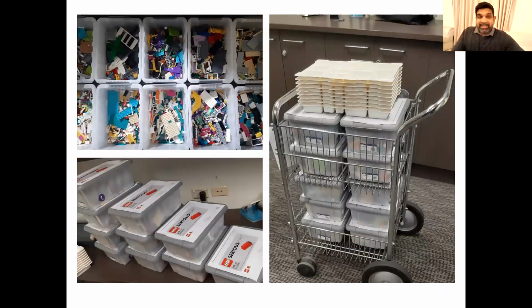In terms of activating Lego Serious Play in our classrooms, this involved us buying lots of Lego, which is not too cheap.